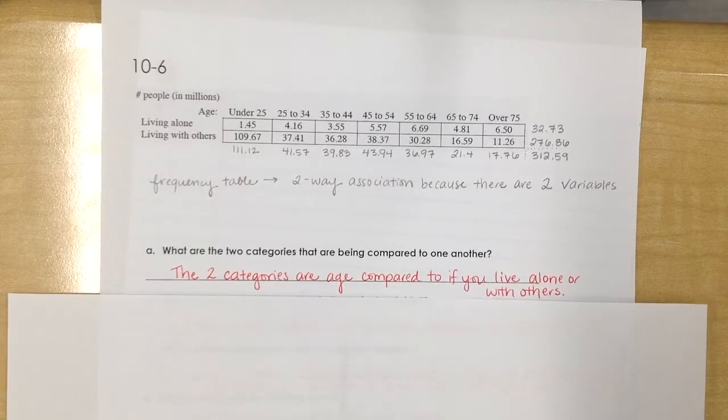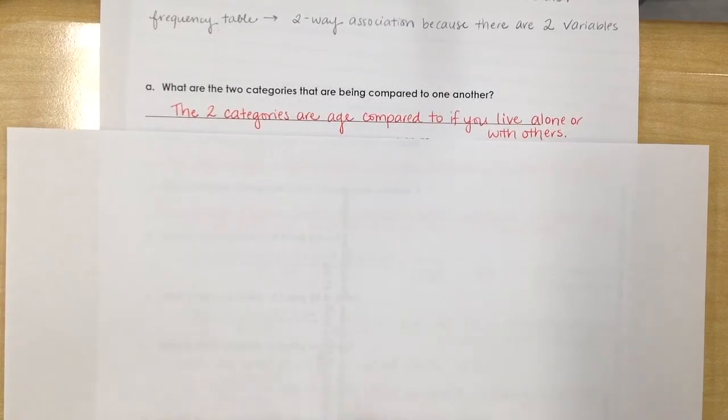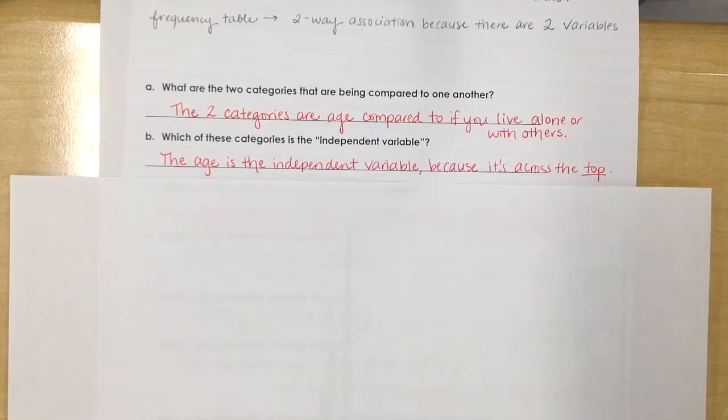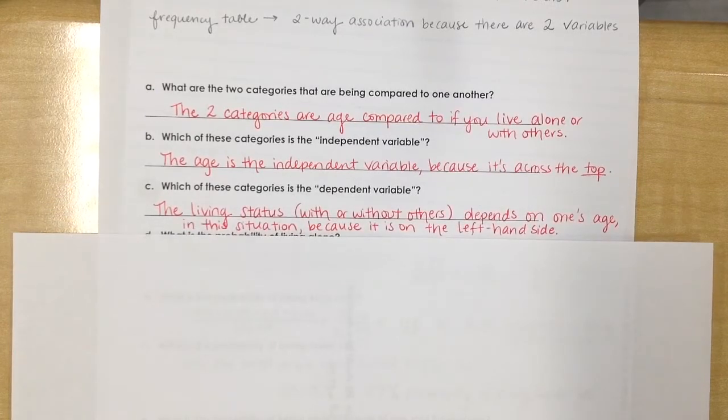So the first question was, what are the two categories? And those are the two: our age compared with if you live alone or with others. Which of these is the independent variable? It's always going to be the one that is technically our x-axis, or across the top. The age is the independent variable because it's across the top of this two-way table, and therefore the dependent variable would be the living status, with or without others, which would depend on one's age in this situation because the living status is listed on the left-hand side of our table.